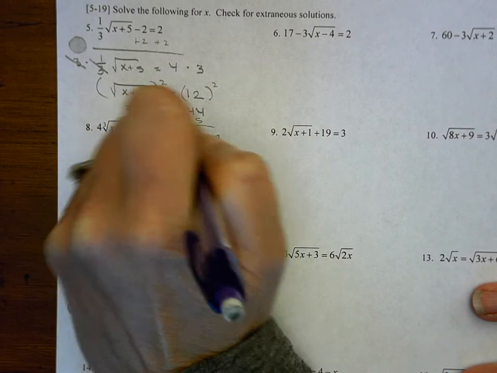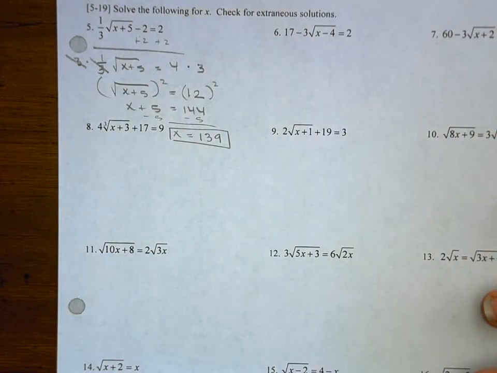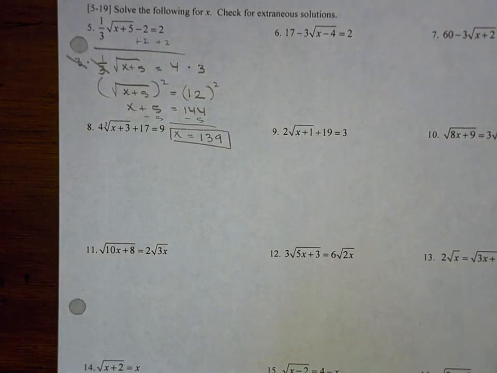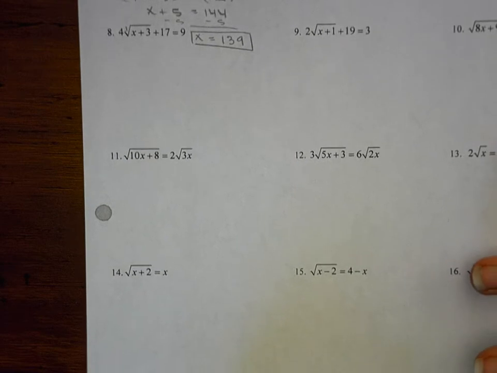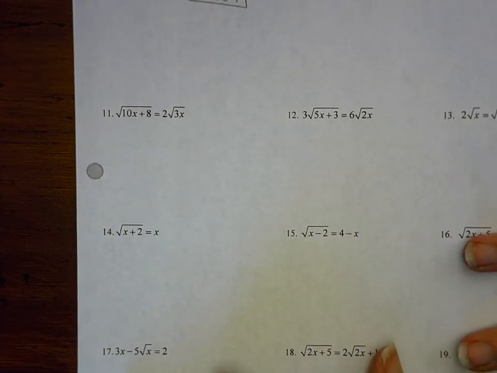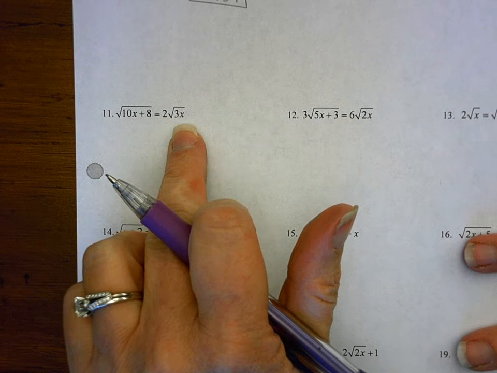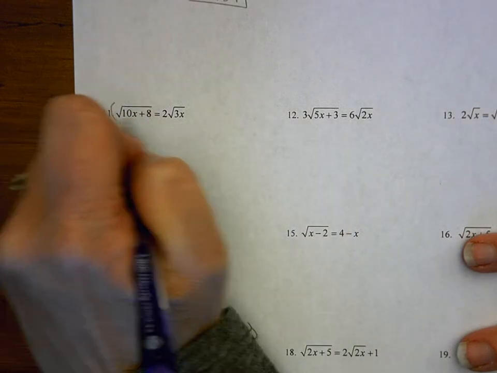And I didn't have to solve by factoring, so I don't need to check for extraneous solutions. Okay. And then let's take a look at number 11. So I can't isolate a single radical at this point, right? Because I have a radical on both sides. So I'm just going to square both sides.